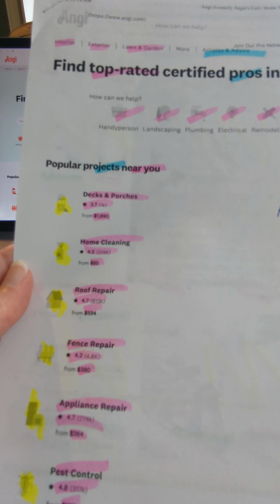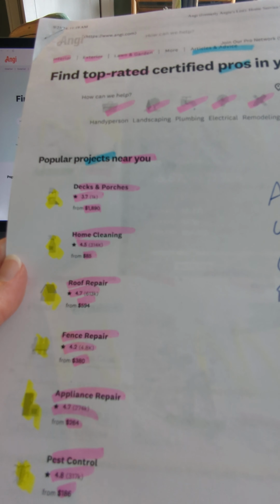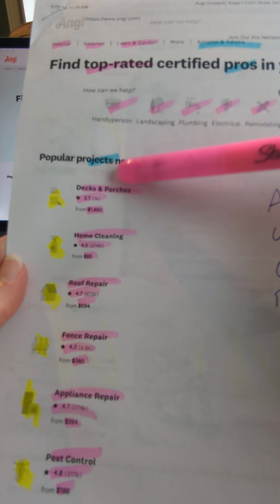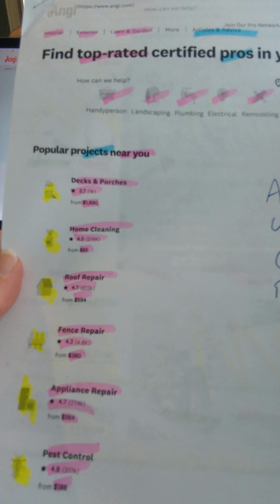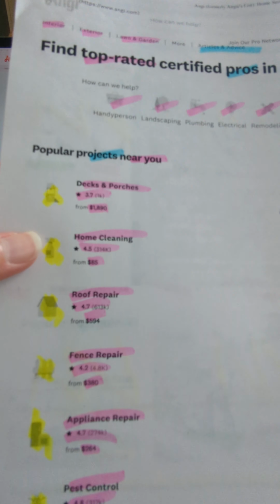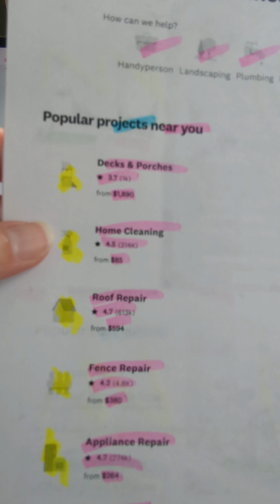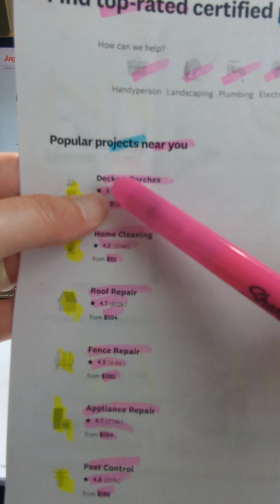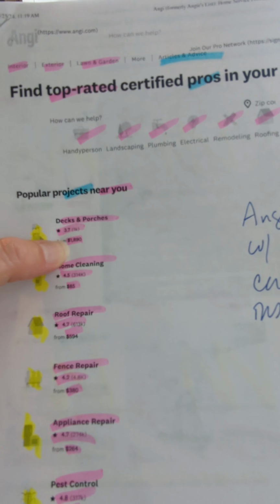And what I mean by metadata here, because this stuff is all nouns too, decks, porches, home cleaning, all that stuff. But why I highlighted them in pink and not blue is because this is the kind of stuff that it looks like people are searching for as either a filter or a sort, for example. So I'm thinking decks and porches, home cleaning, et cetera, would potentially be sorts. And you can see, going up a little closer, there's a star rating here. So I've got that in pink because that's potentially sortable metadata, and pricing information here, also sortable metadata.